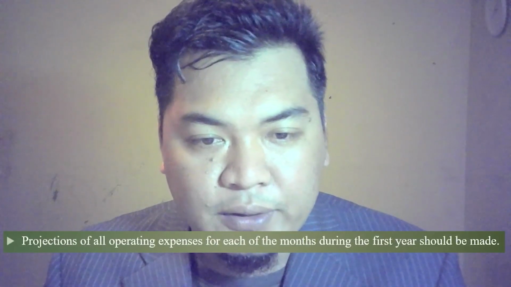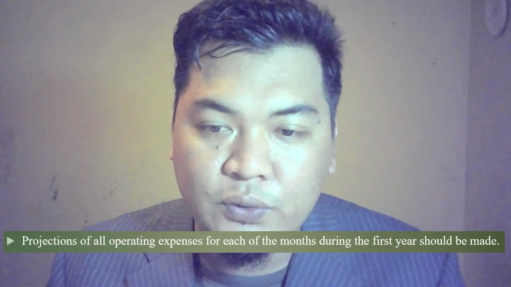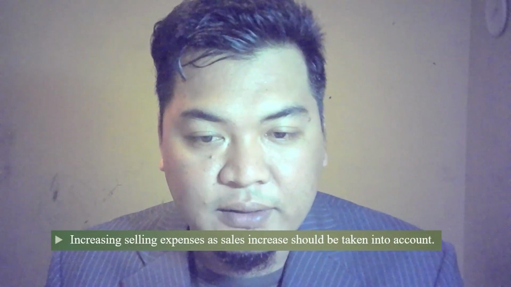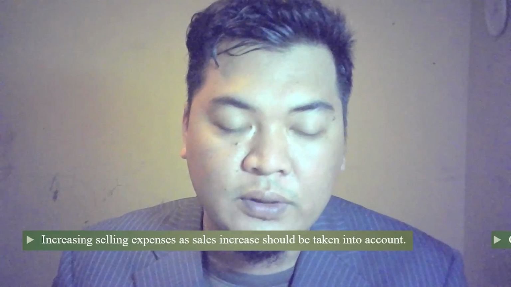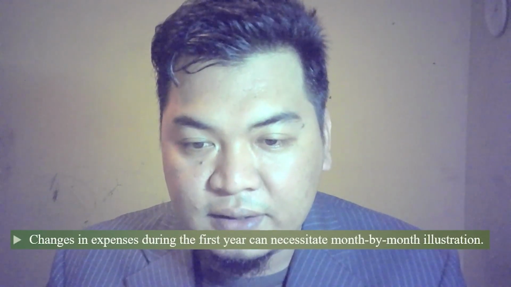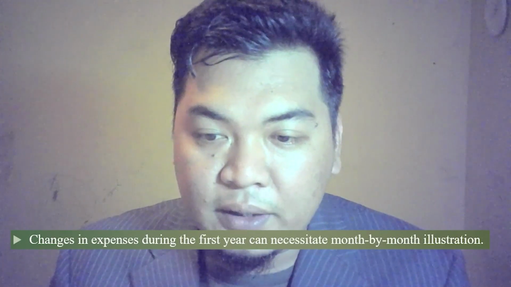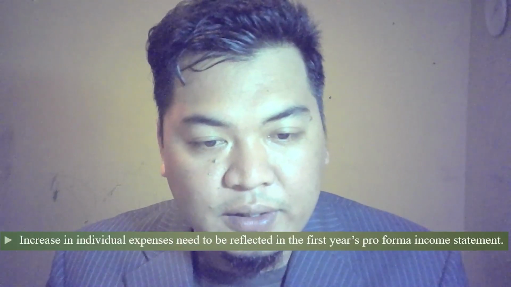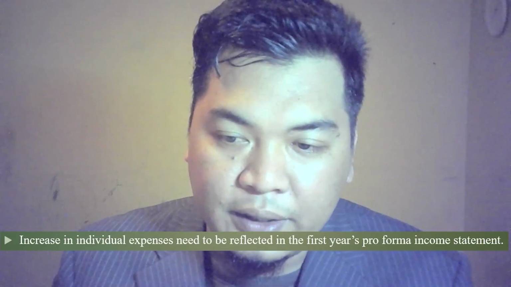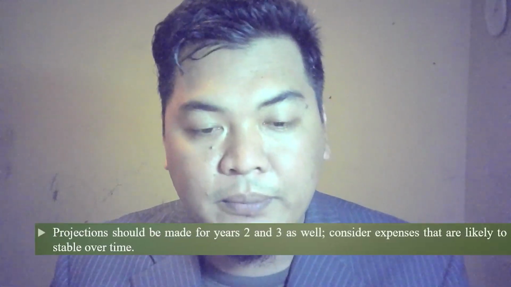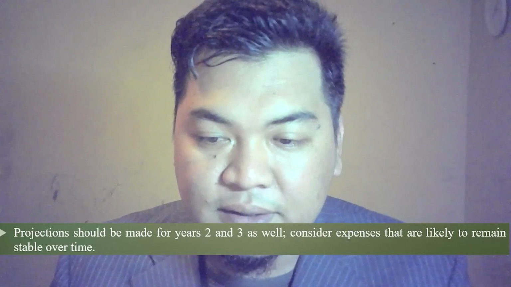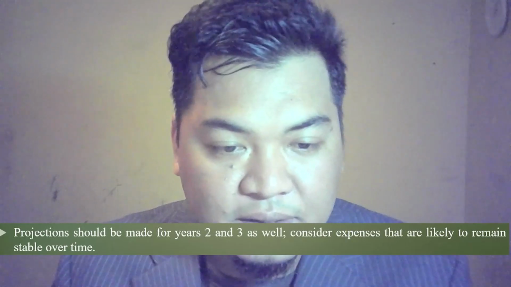Projection of all operating expenses for each of the months during the first year should be made. Increasing selling expenses as sale increases should be taken into account. Changes in expenses during the first year can necessitate month by month illustration. Increase in individual expenses needs to be reflected in the first year pro forma income statement. Projection should be made for year 2 and 3 as well. Consider expenses that are likely to remain stable over time.